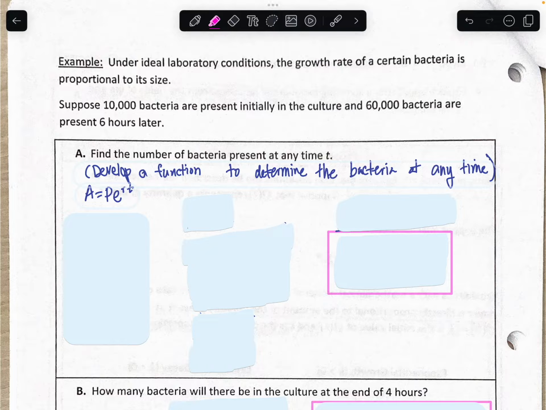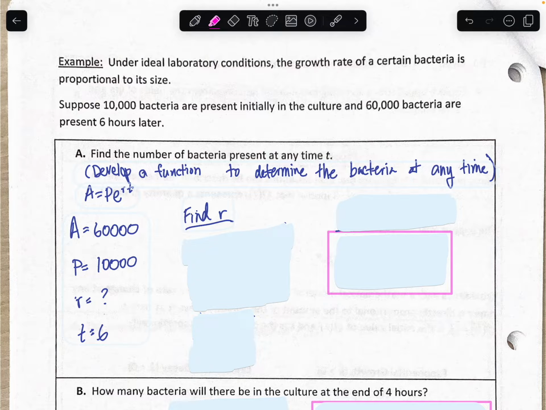So the first thing, we know we're going to use APERT, and this is all the information that they're giving us from the problem. So A, the accumulated value, if you want to reference our notes before, is 60,000. The present value is 10,000. It takes 6 hours to get that accumulated value, but we don't know the R value. So the first thing we need to do is find the R value by plugging everything that we know into the APERT function, and we're going to solve for R.